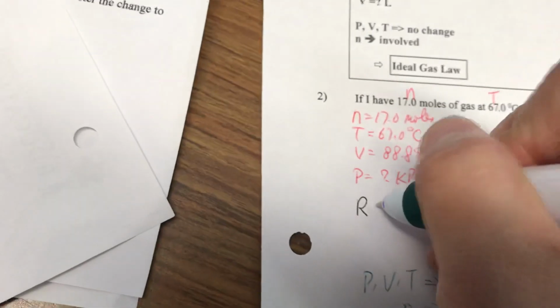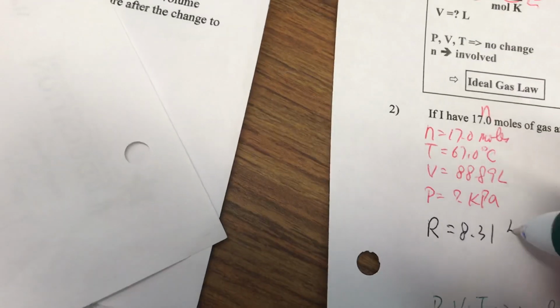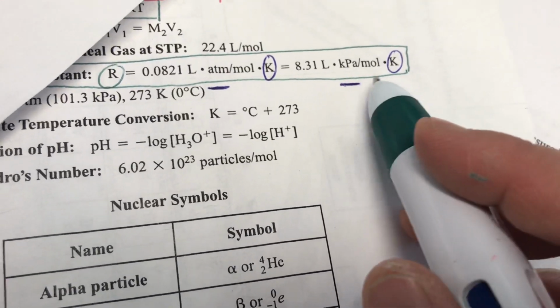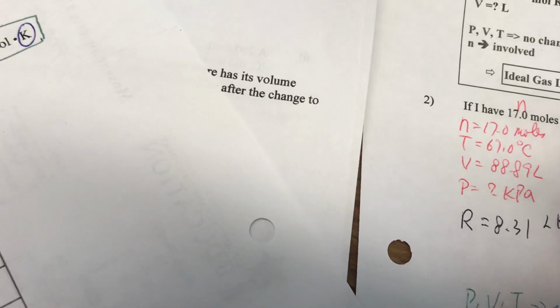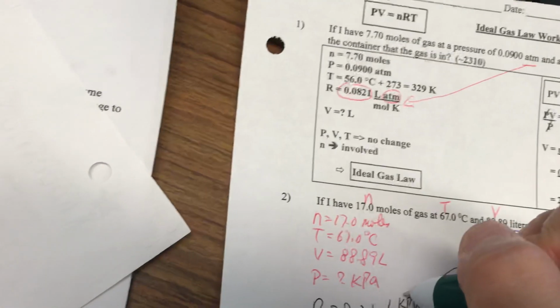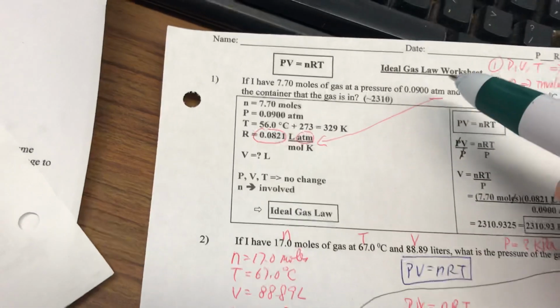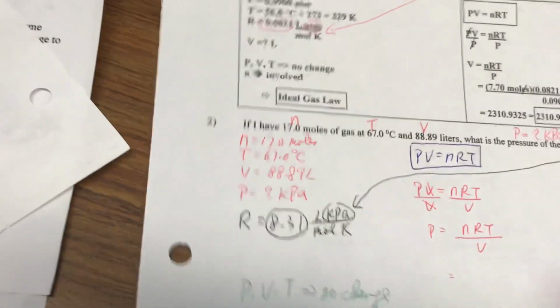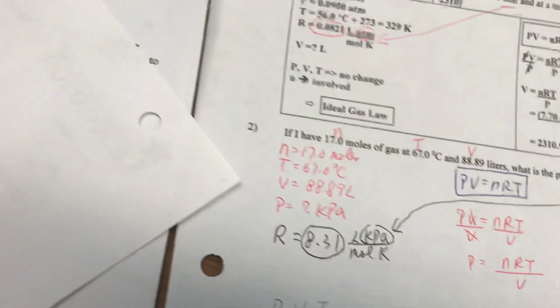So here I'm going to write on the list. My R, I'm using black pen. My R should be 8.31 L, so I'm following, copy this: L kPa on the top, and then fraction line, and then mole K on the bottom. Okay, again, how do I know that I'm using this number? I'm going to draw the arrow. Because I'm using kPa, I'm using 8.31. You see that these two questions are not the same because this one is atm, I'm using 0.0821. This question I'm using kPa, so I'm using 8.31. So don't mess up.